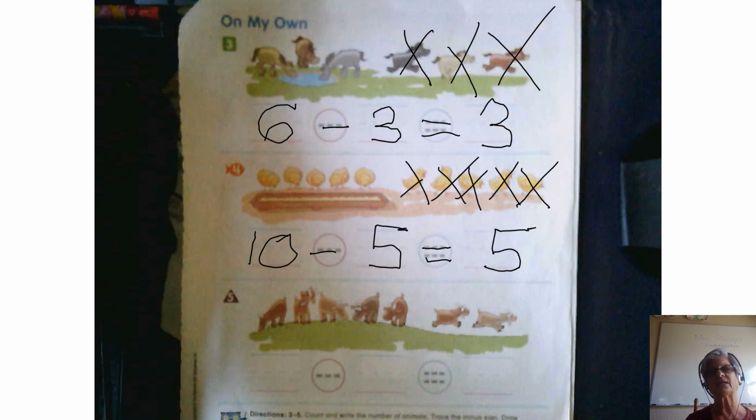Let's go to the last problem. And we see goats. Let's count all the goats in the picture. Let's begin. 1, 2, 3, 4, 5, 6, 7. We see 7 goats. So let's write the number 7. We go across the sky, down from heaven. That's the way to make a 7. So write the 7 on your page, please.